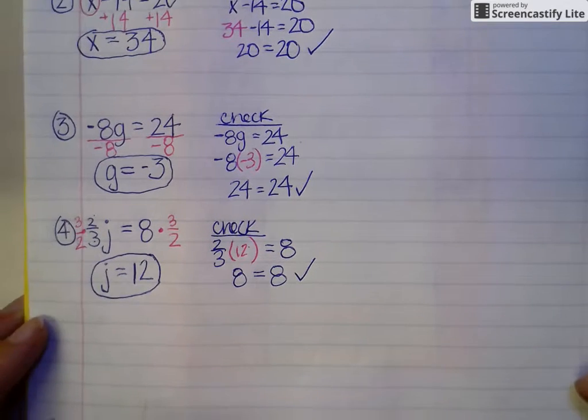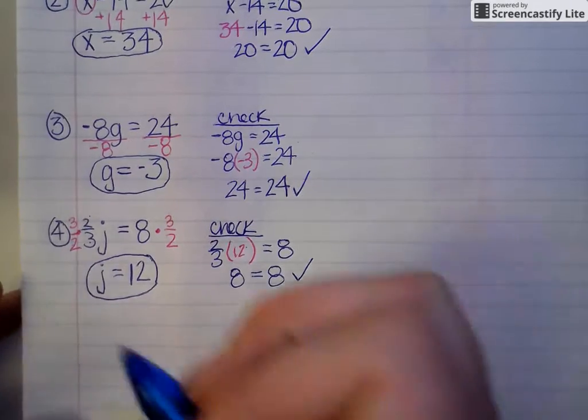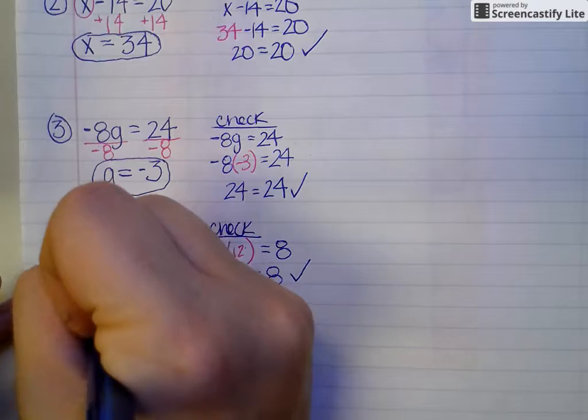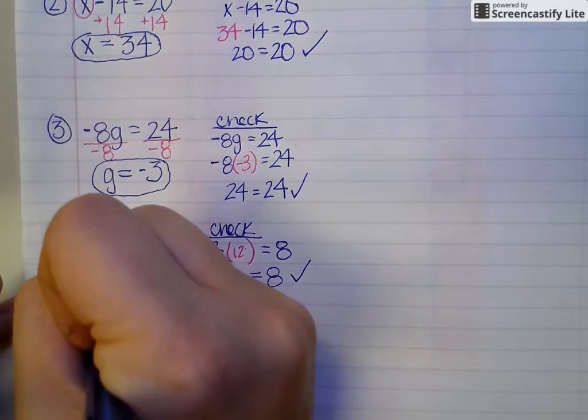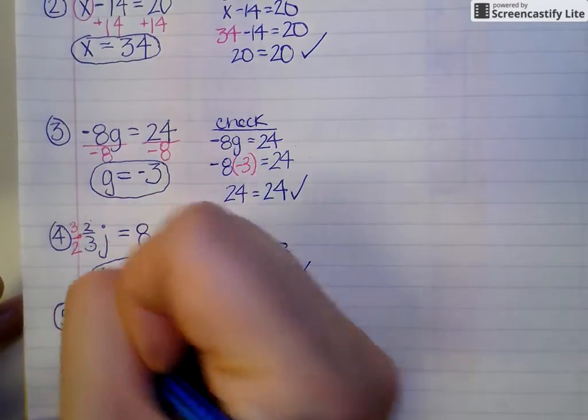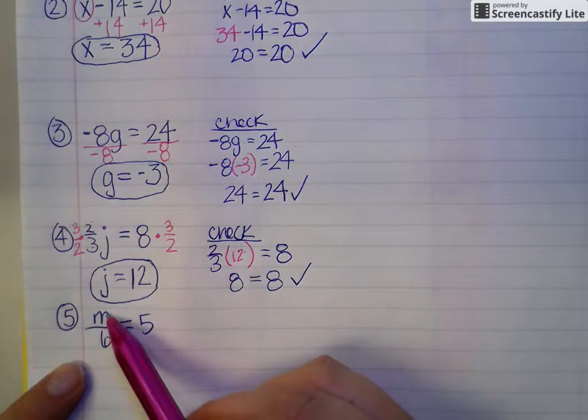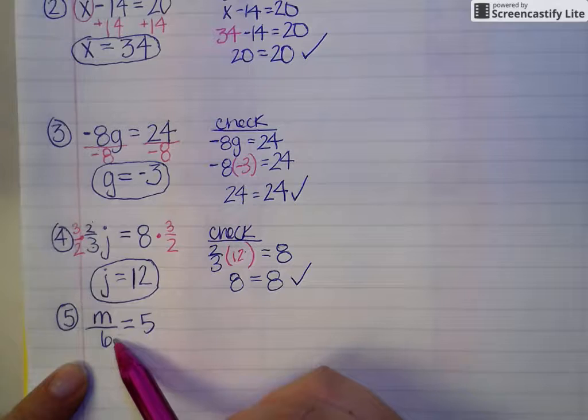Now, I'm going to show you one more because division is kind of the hardest one. The last problem that we're going to do is m over 6 equals 5. Now, you notice that this is division. This is another type of division problem.